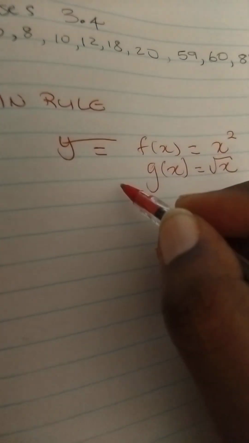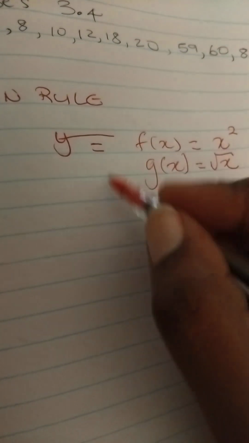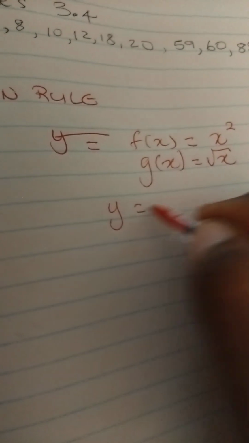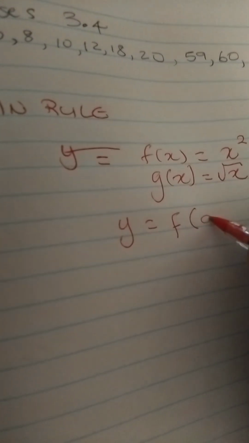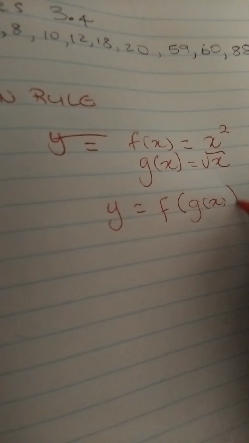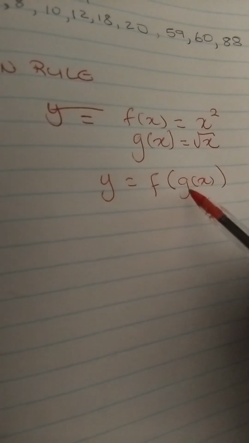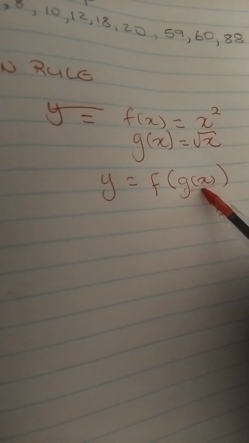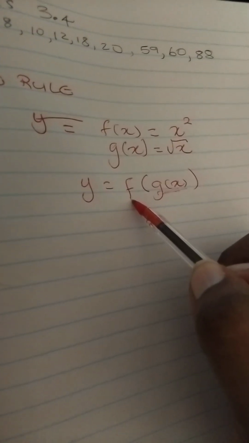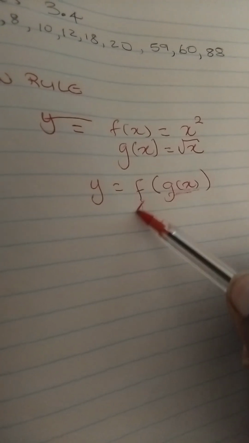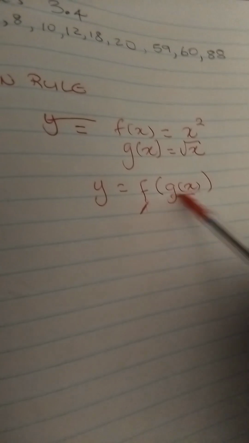So a new composite function, let me just call it y, would be maybe f of g of x. What does this mean? It means that g of x is the input into the function here f. Okay, so a composite function means that you have an outer function and an inner function.